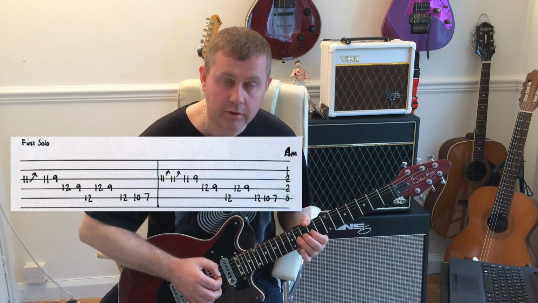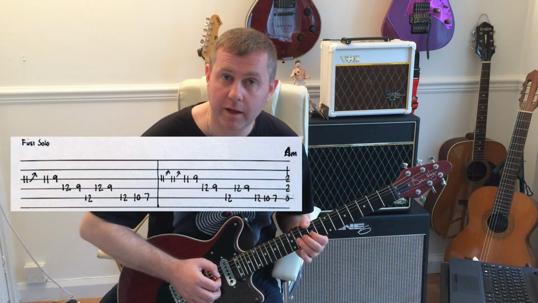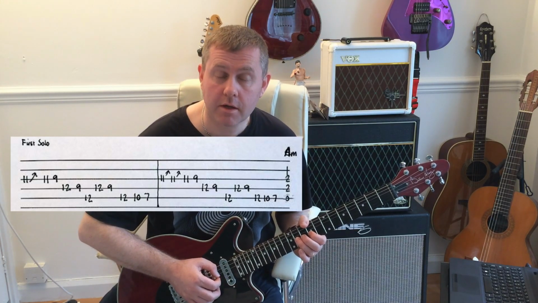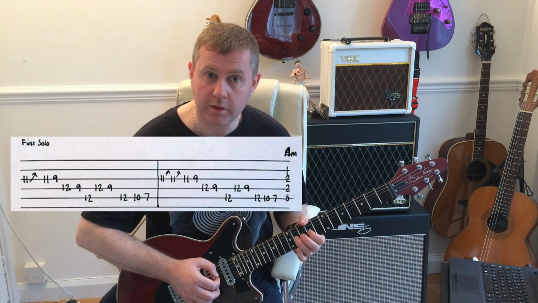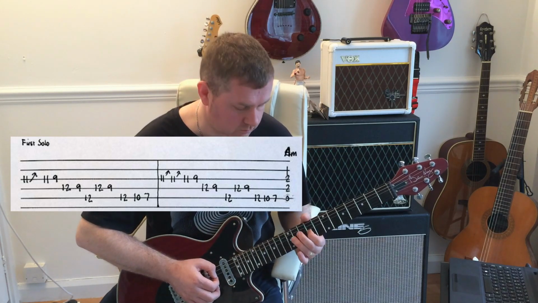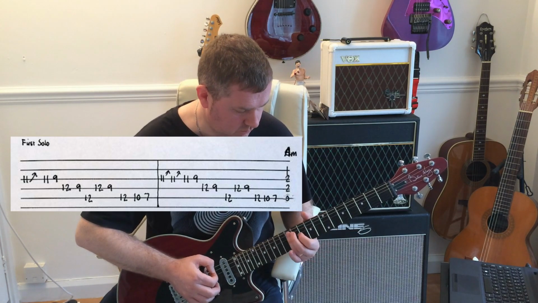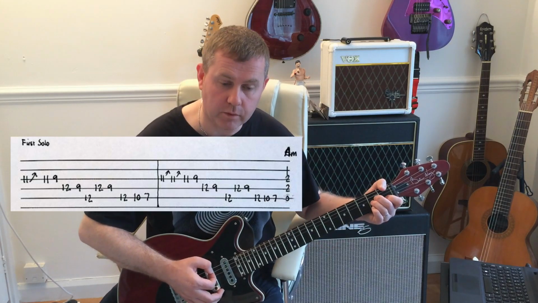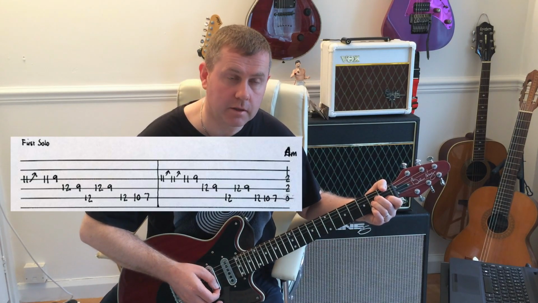The next half is really exactly the same, with the exception that we do 2 bends on the 11th, and then it follows the same pattern. So we've got that. And then we move to an A minor, like that.